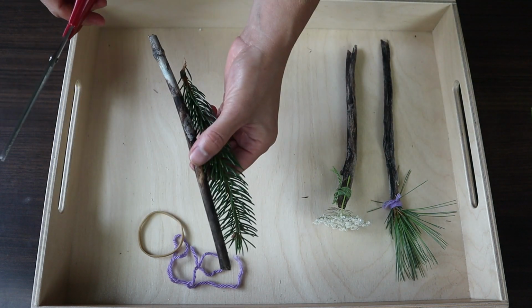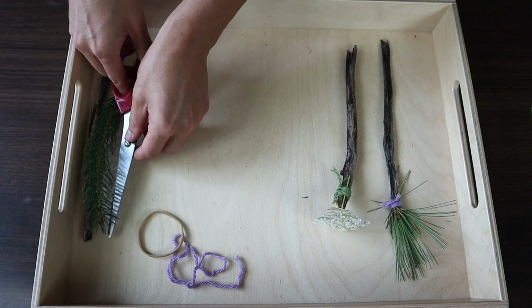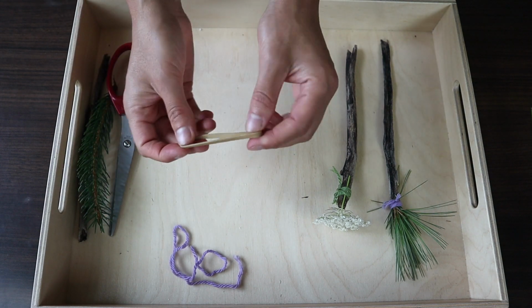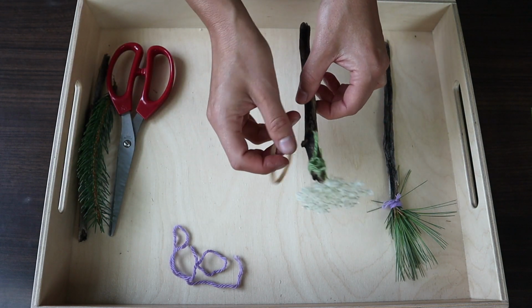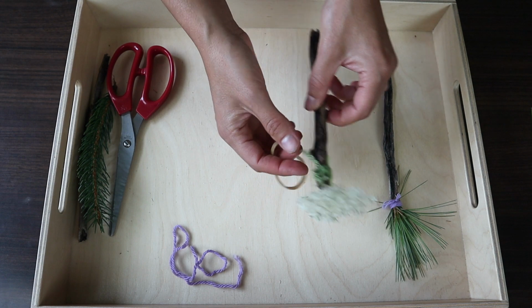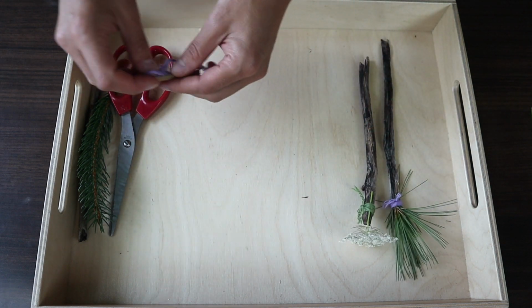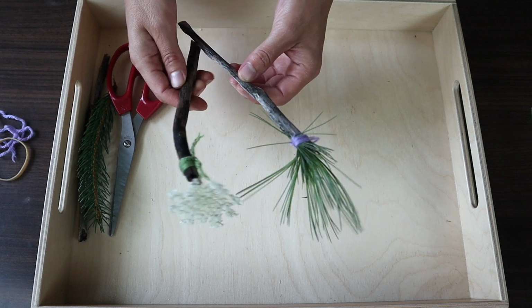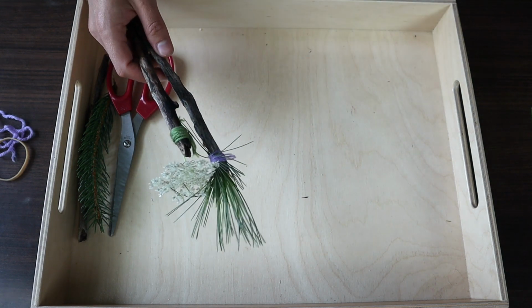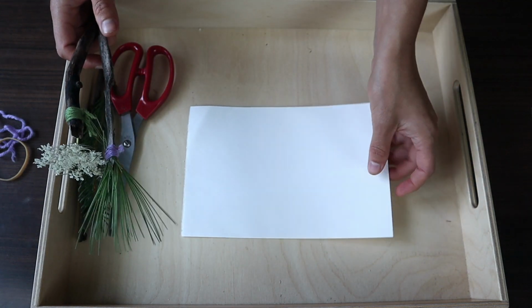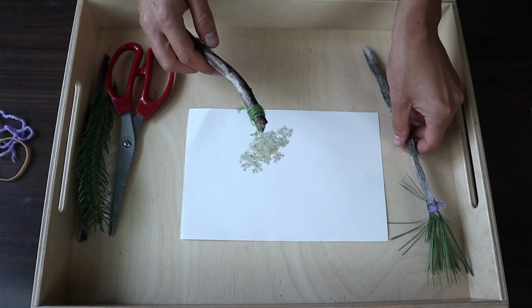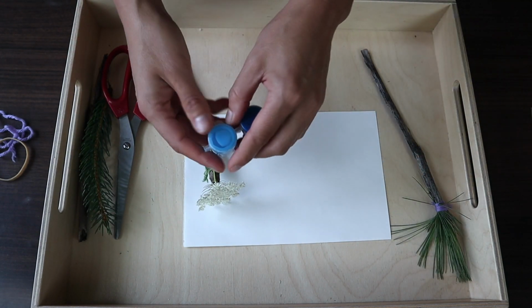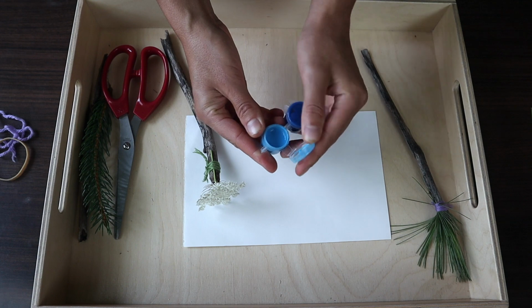And I'll set this aside for another time. If you'd like, you can also use a rubber band just to wrap it around the yarn or the string just to make sure that it's nice and secure. But right here, I have some natural paintbrushes, and now it's time to test them out. I have some paper, and I'm going to open up some paint.